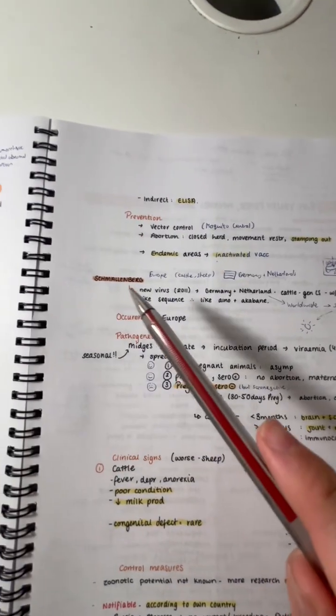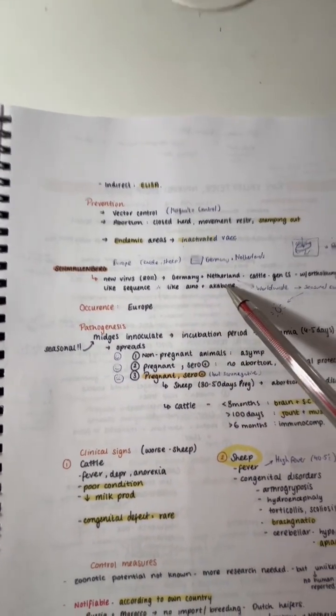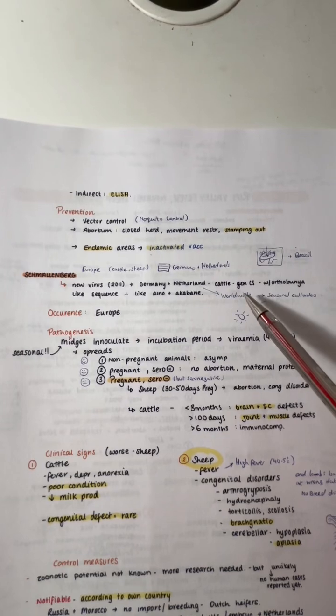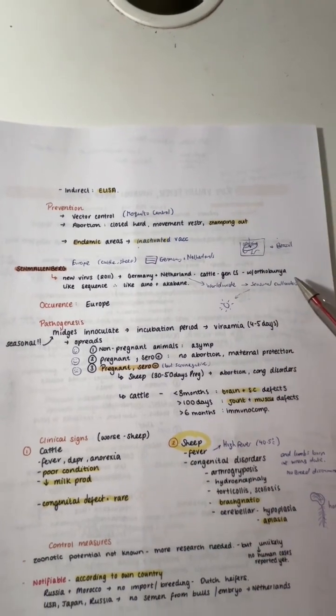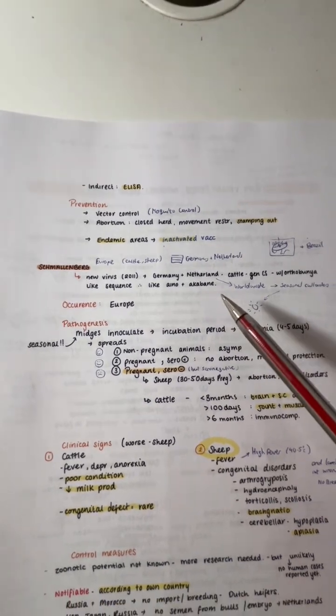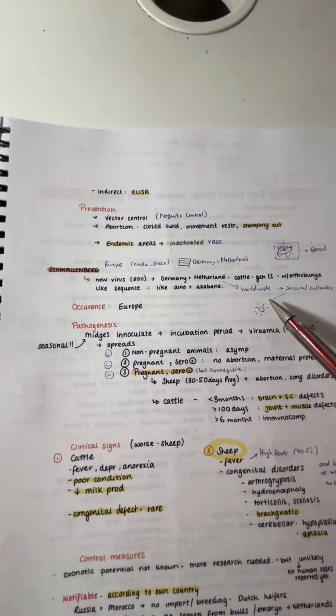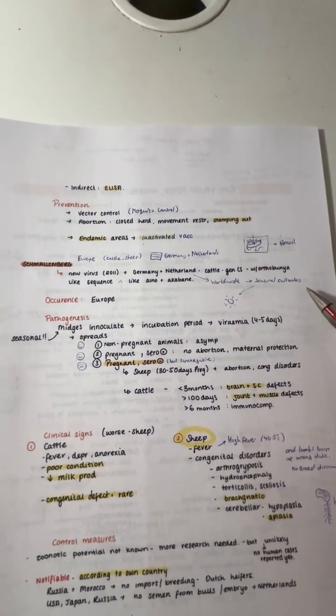The Schmallenberg virus is a new virus found in 2011 in Germany and the Netherlands. In cattle, it showed the general clinical signs of the OrthoBunyaViruses. So it's similar to Onyo and Epi1. The virus has spread from the Netherlands and Germany worldwide, and it's spread by seasonal Culicoides.